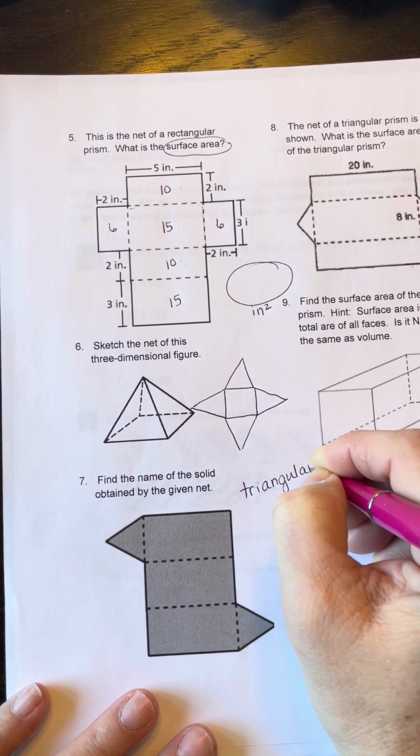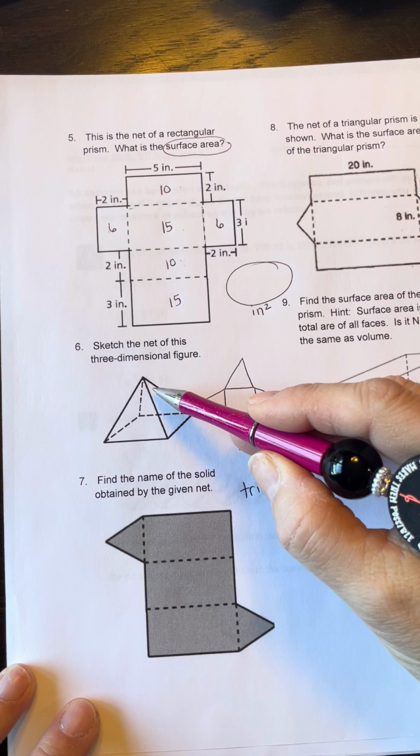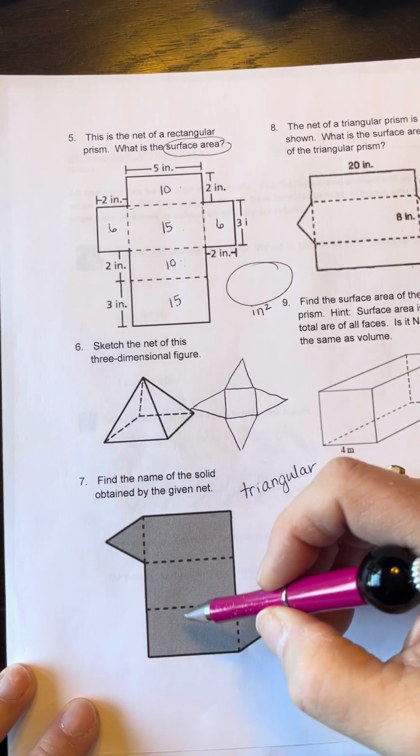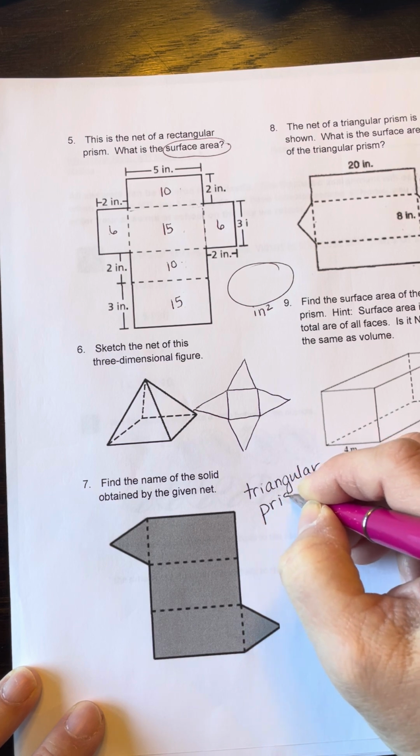The other question is, is it a prism or is it a pyramid? A pyramid means they all come to a point, like in this one. They're not all going to come to a point. Their sides are going to be rectangles. So this is a triangular prism, not a pyramid.